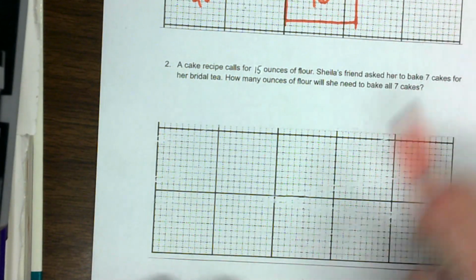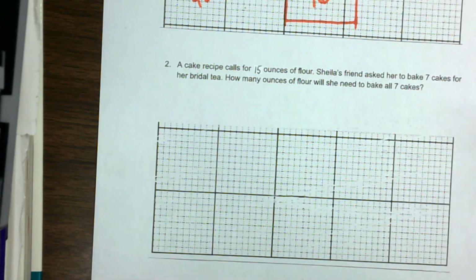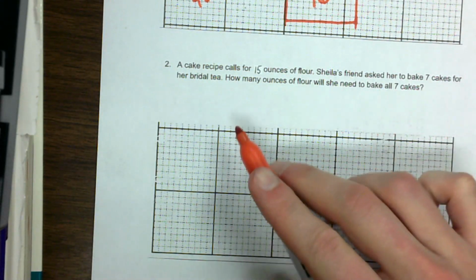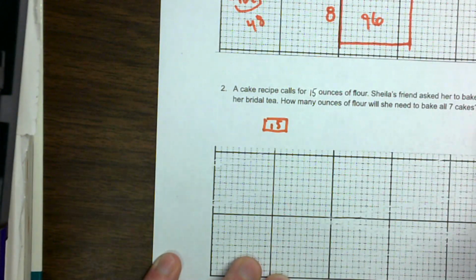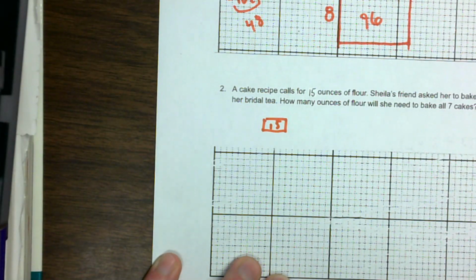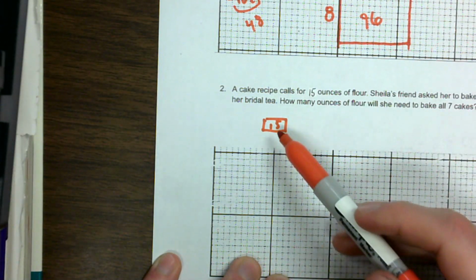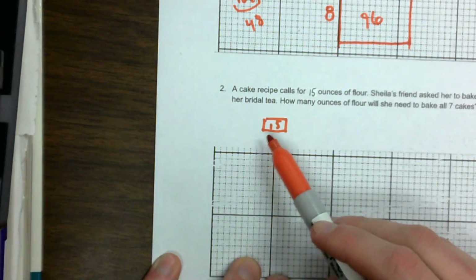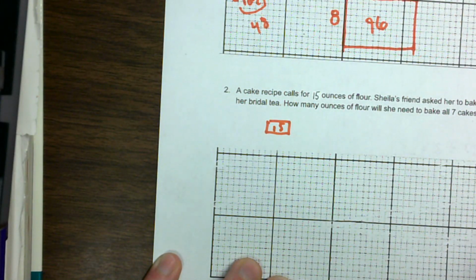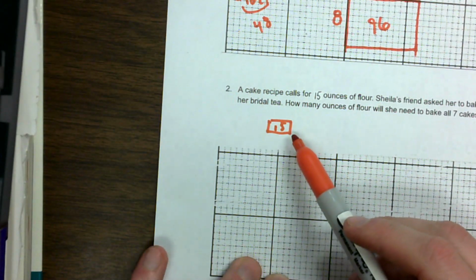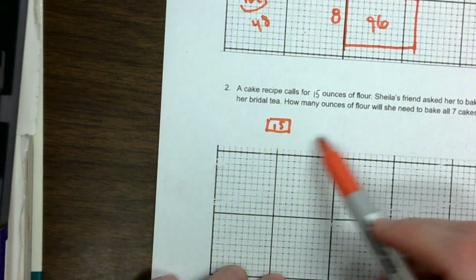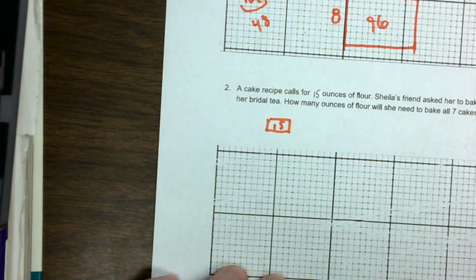Again, they're going to want to think through this. Am I going to be multiplying? Am I going to be dividing? Well, if you think through this, a cake recipe calls for 15 ounces of flour. This is 1 cake. So we get 1 cake has 15 ounces of flour. But she needs to make 7 cakes. Okay? We're not going to take the flour from this cake to give it to 7 other cakes and say, okay, well, there's 15 ounces of flour total, and we're going to divide that equally among the 7 cakes. That's not going to work very well.